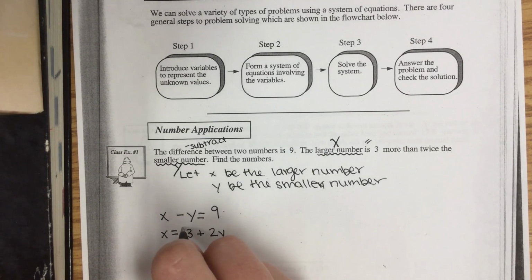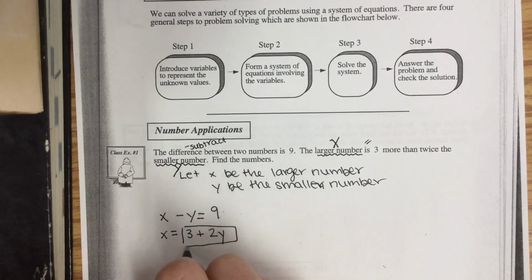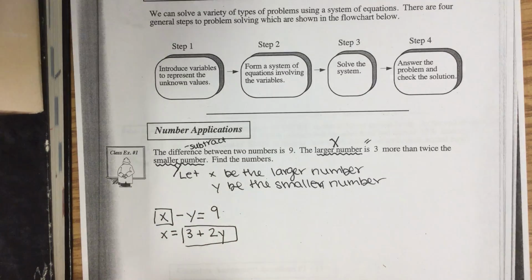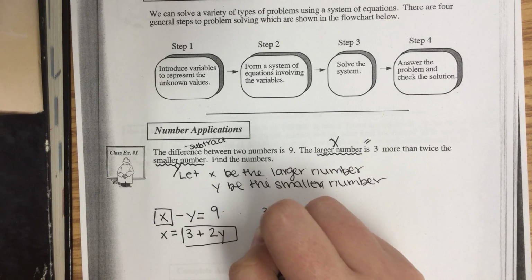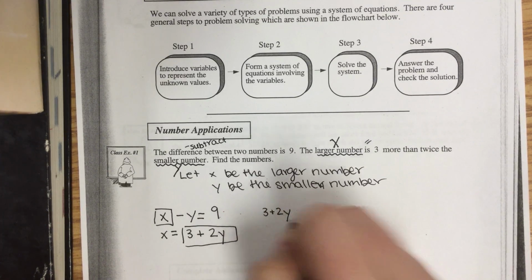So really, I could replace this x in the first equation with 3 plus 2y, since x equals 3 plus 2y, and I already have an equation in one variable. So that's what I'm going to do. I'm going to replace x with 3 plus 2y.